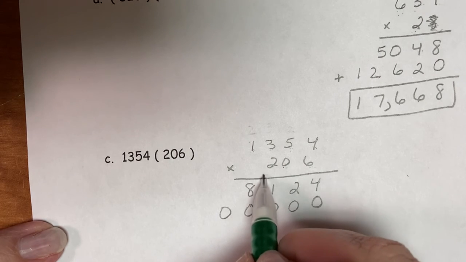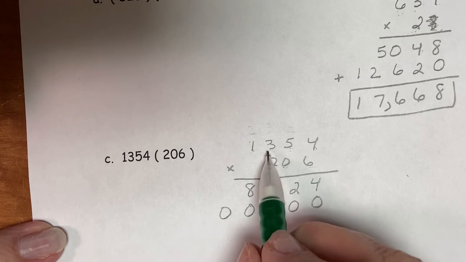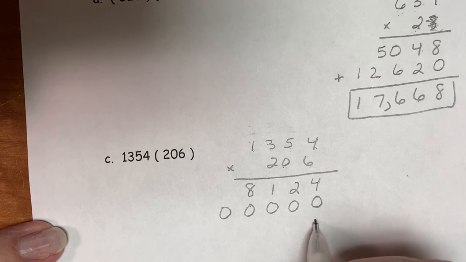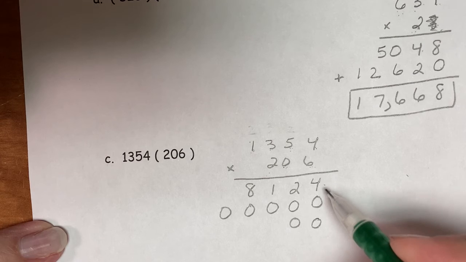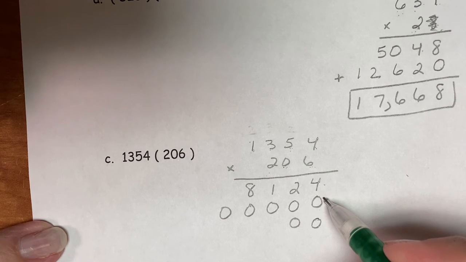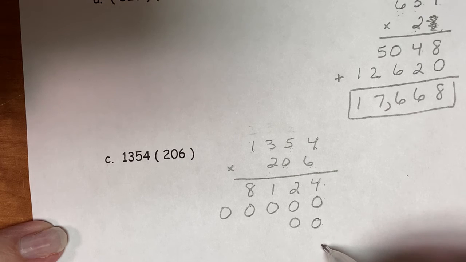Now I still have this 2. So what do I have to do before I multiply each of these by 2? In the next row, I need 2 placeholders. Here you don't need any. In this next row, you need just 1 placeholder. Here you need 2. And of course, if you had another digit to multiply, you would need 3 placeholders.